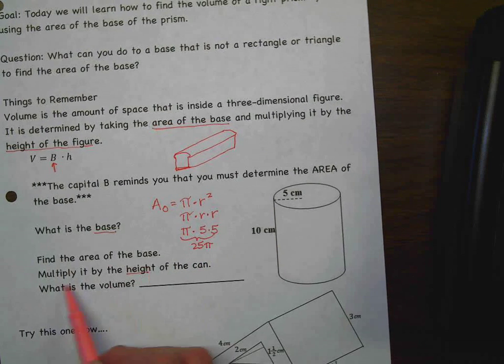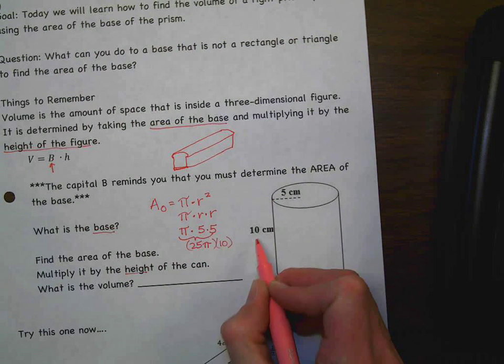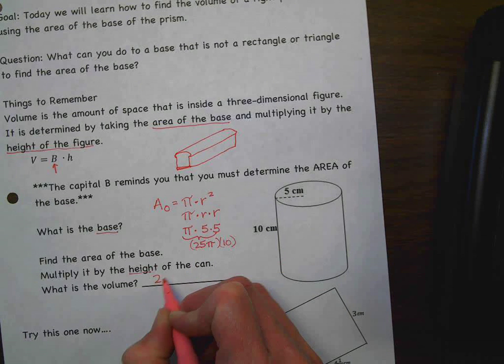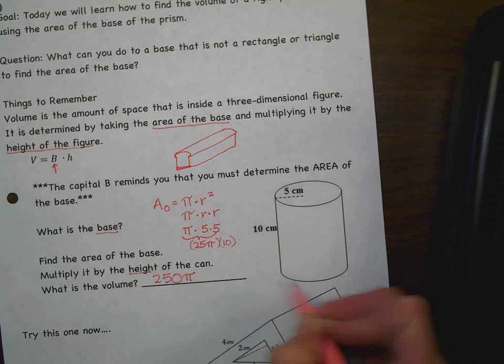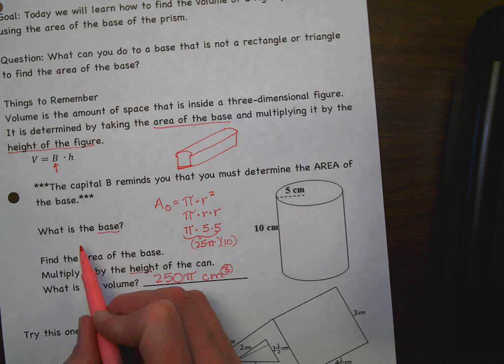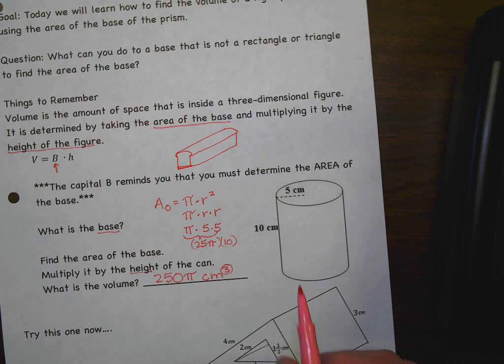Then it says find the area of the base and then multiply it by the height. So I take all of that and multiply it by 10, because 10 is the height, and 25 times 10 is 250. So the volume of this can is going to be 250 pi centimeters cubed. The reason I know it's cubed is because finding the area of the base has 2 dimensions, and I multiplied it by one more dimension, so there are a total of 3 dimensions being multiplied. That's how I know volume is always cubed. So 250 pi centimeters cubed.